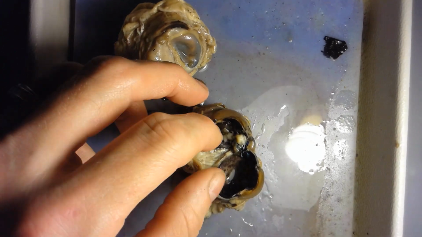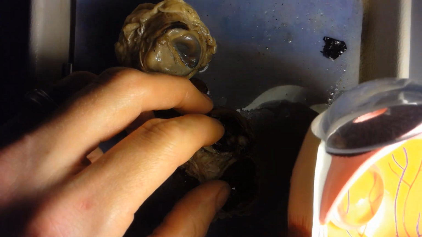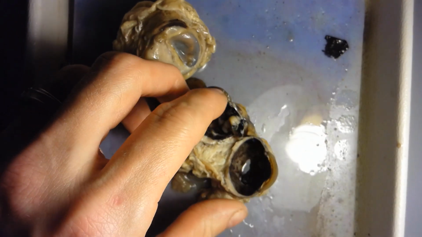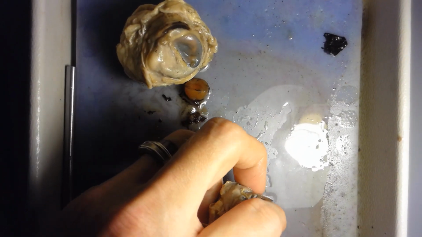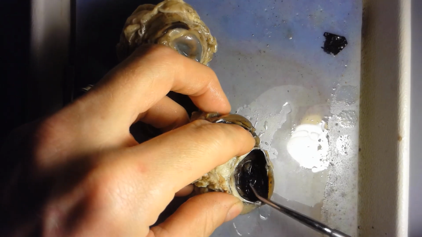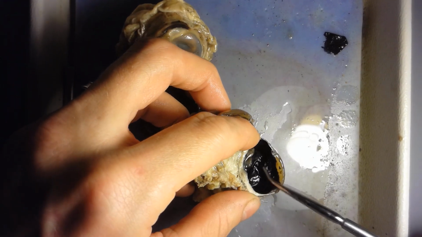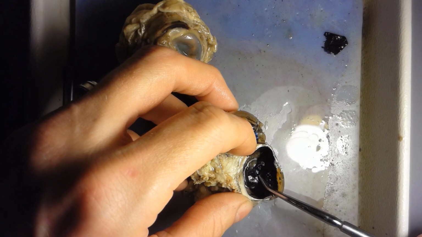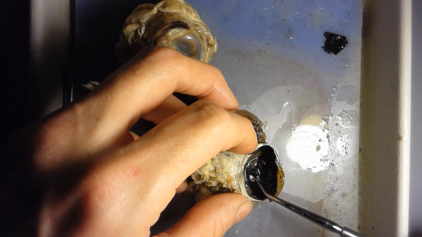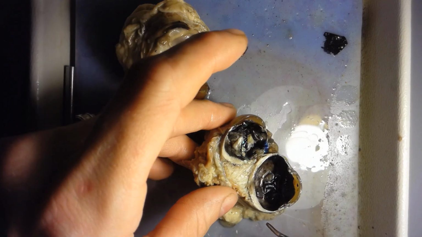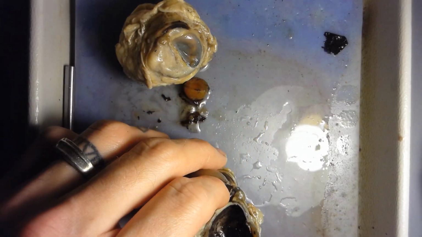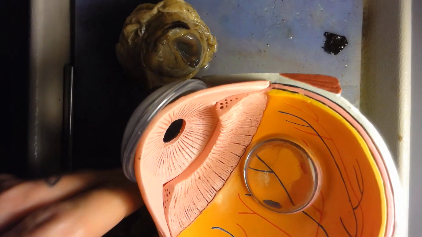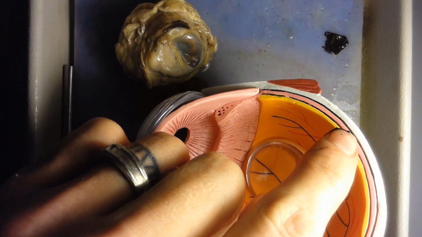The retina in the model was orange, okay, but on here the retina is actually black. All this black that covers the vast majority of the internal part of the eyeball, that is the retina. And the last thing that's on here, the choroid coat. The choroid coat was pink on the model here. This pink layer is the choroid coat.